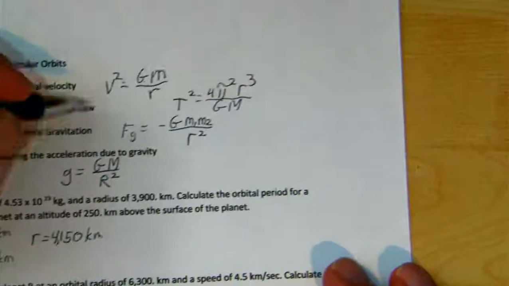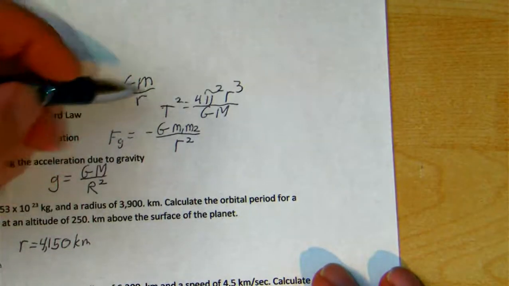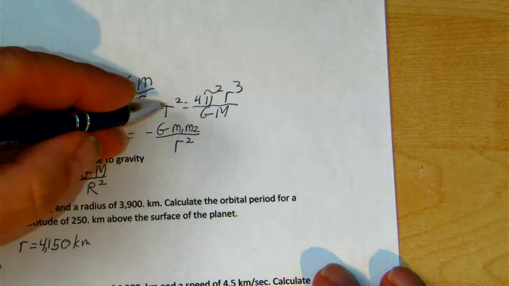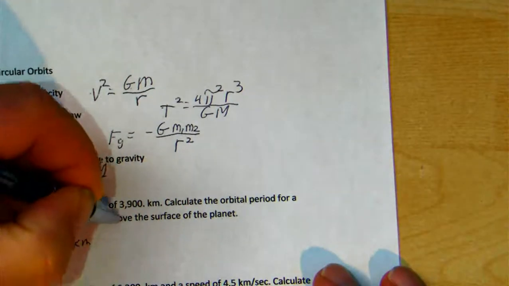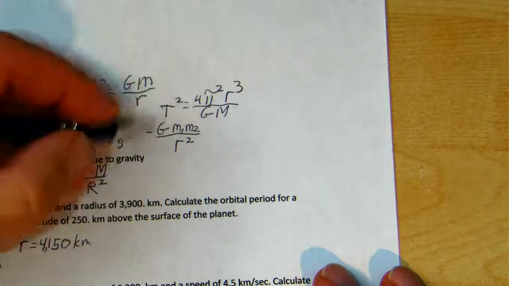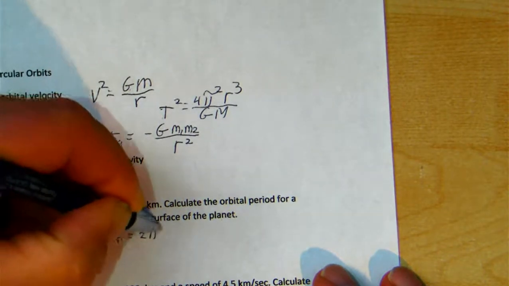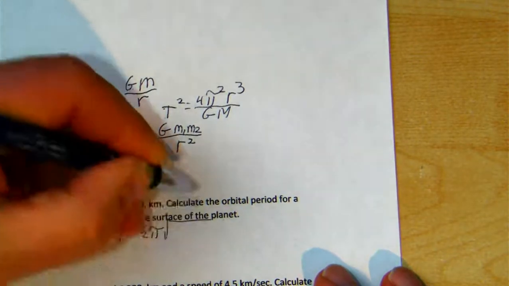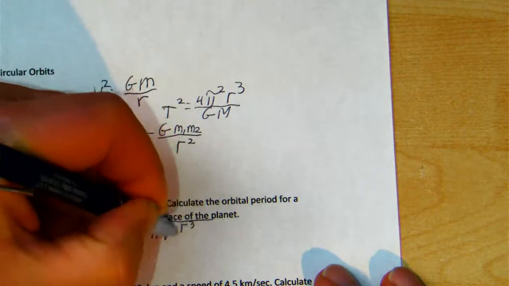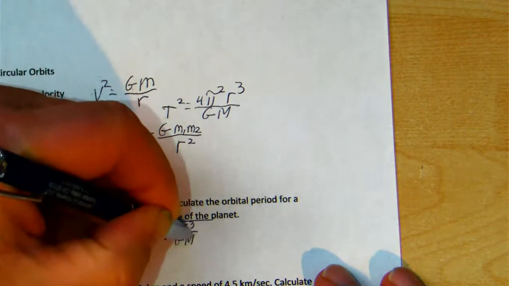Orbital period means we're going to be using Newton's version of Kepler's third law, solving for T. And if you want, you can take the square root of 4 pi squared first. So the orbital period is going to be 2 pi times the square root of r cubed divided by GM.